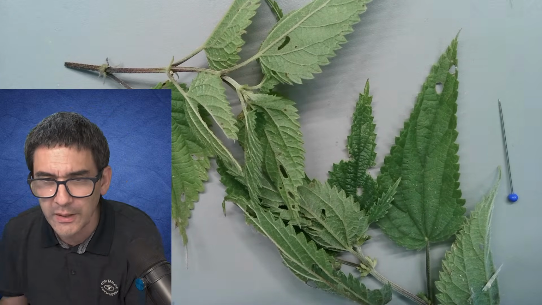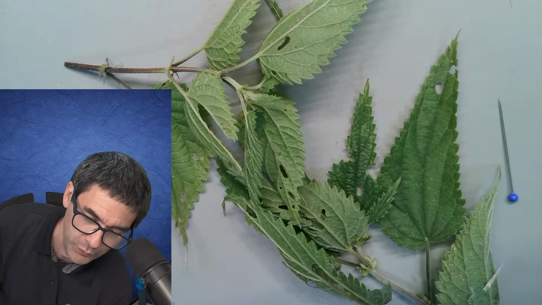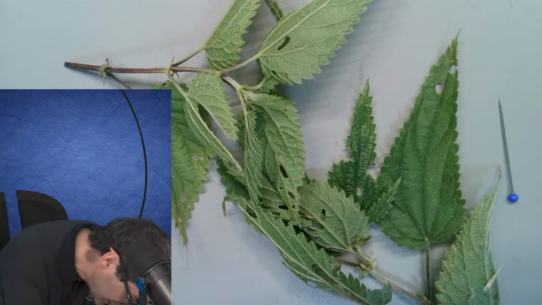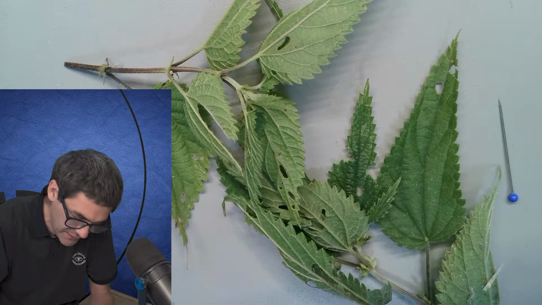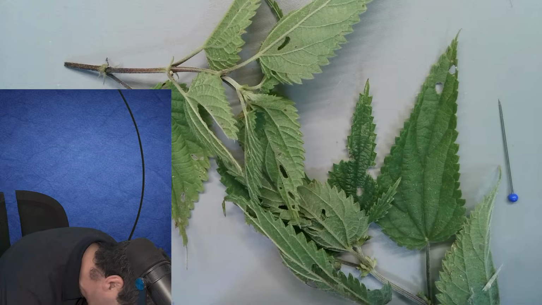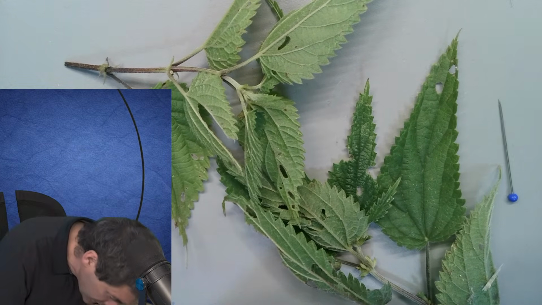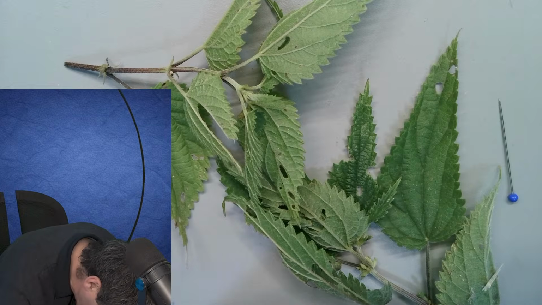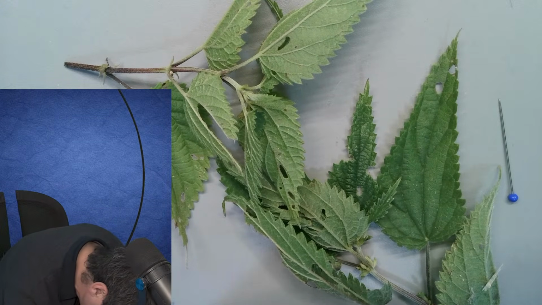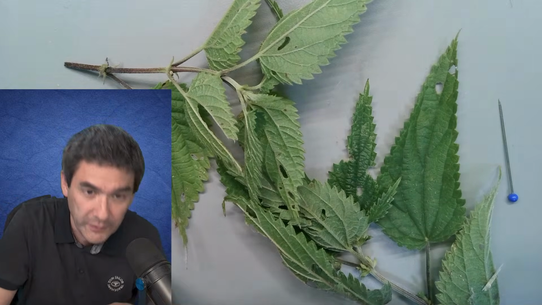So what we can do is, I have to find my microtome again, and here it is. Let's try to make a little cross section of the stinging nettle later, which I don't remember that I have ever done before. I'm just going to get everything prepared here. Okay, got that stuff ready.